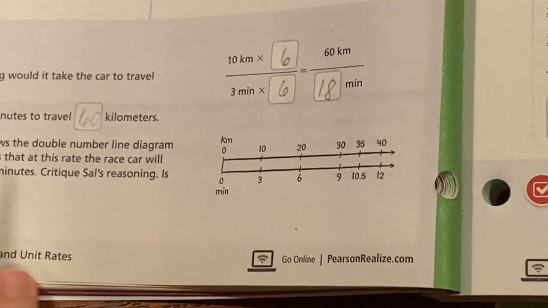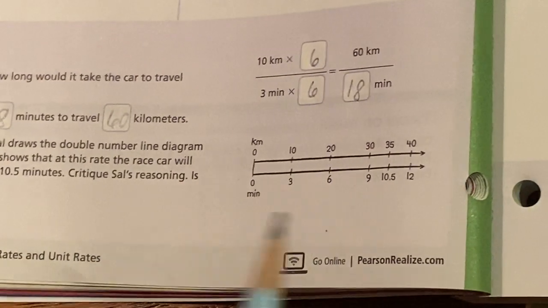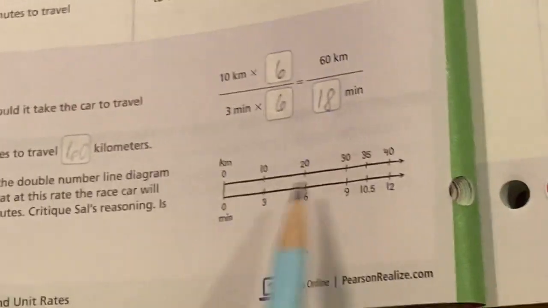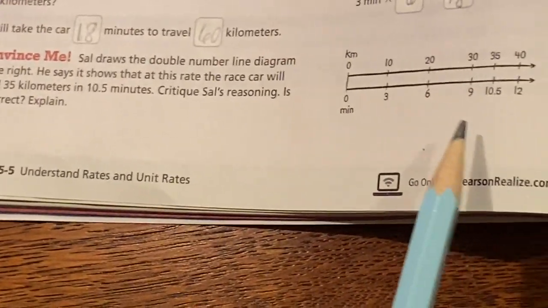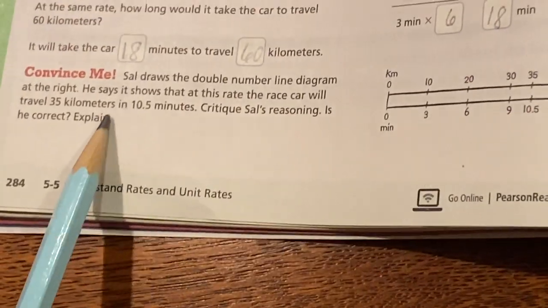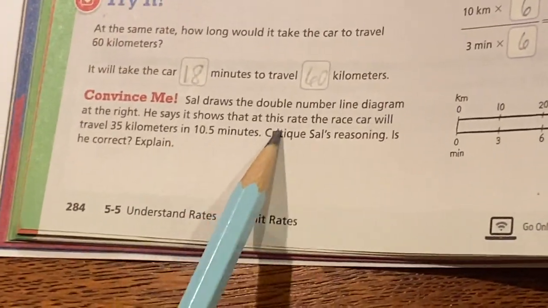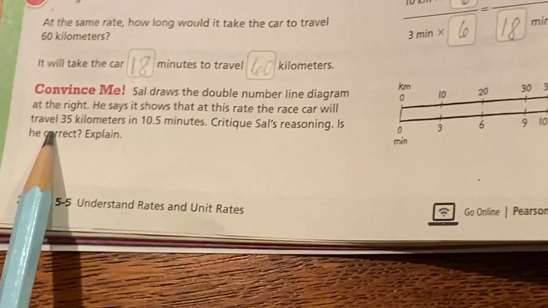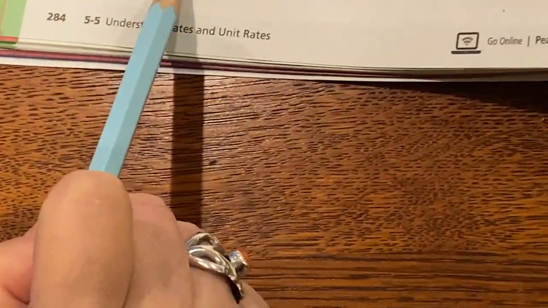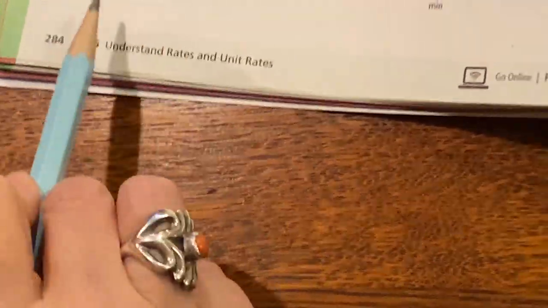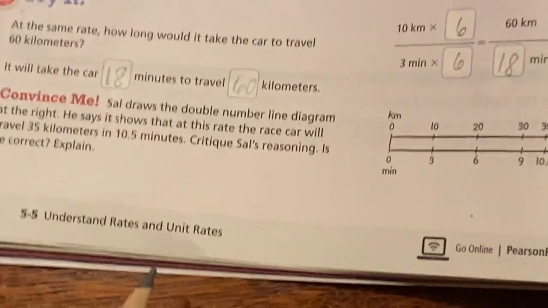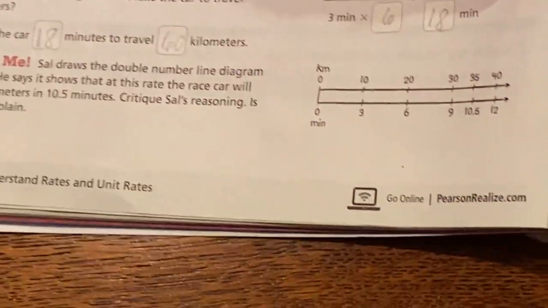So Sal drew a number line to try and solve the problem. We used some double number lines earlier this year. Let's see what old Sal did. He says it shows that at this rate, the race car will travel 35 kilometers in 10.5 minutes. Critique Sal's reasoning. Is he correct? Explain. Let's take a look at this double number line.